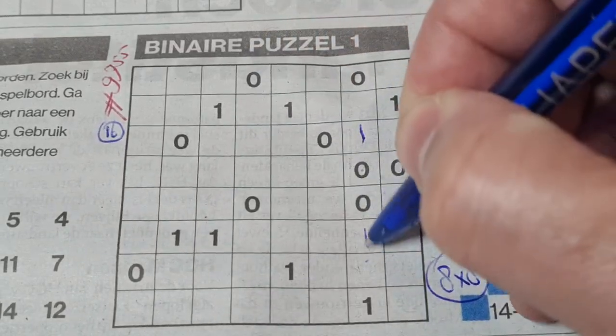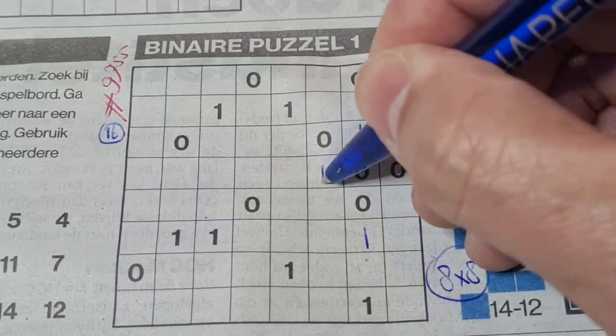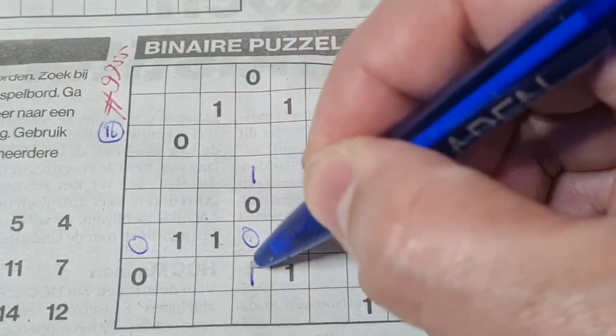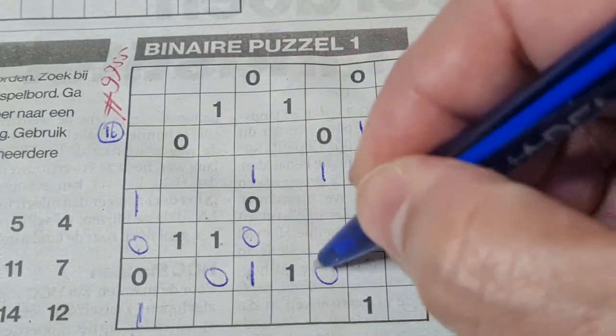Here one, there one. Double O's, here one, there one. Double ones, here no, there no. Double O's, here one, there one. Double O's, here one, there one. Double ones, here no, there no.